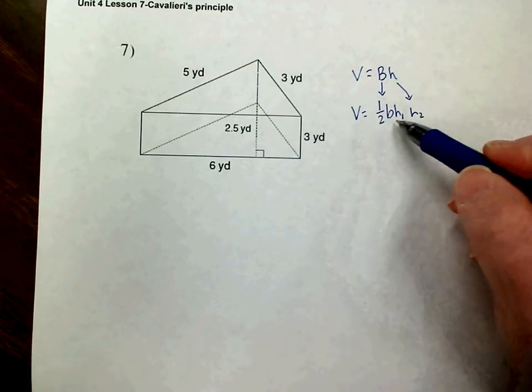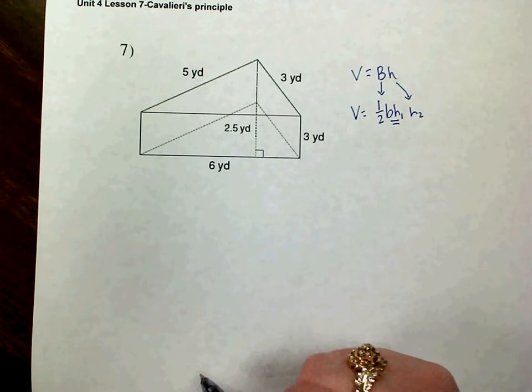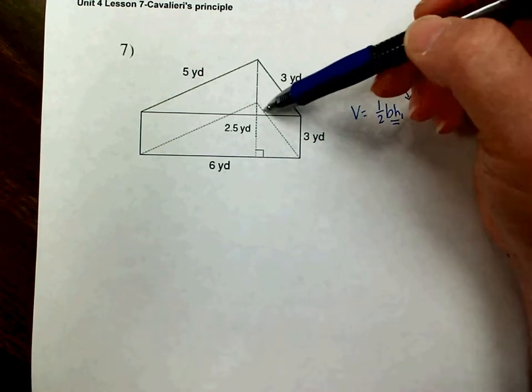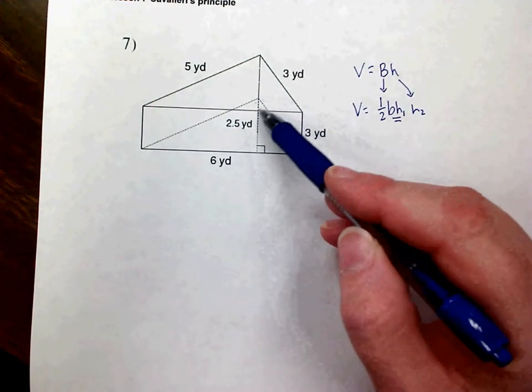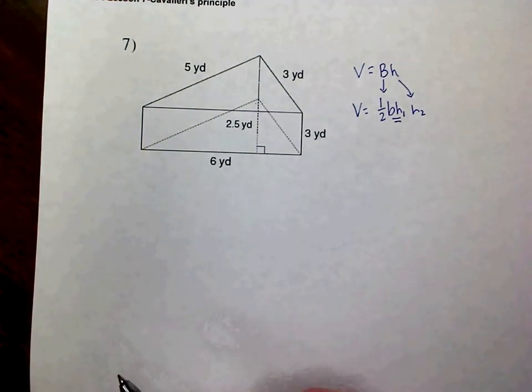Again, the base and height of a triangle have to be perpendicular. So you're not going to use this side that's 3 and this side that's 5 because I don't know that that's a right angle that's formed where those two sides intersect.